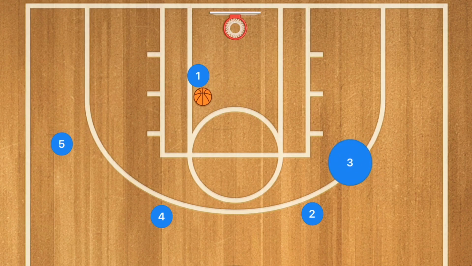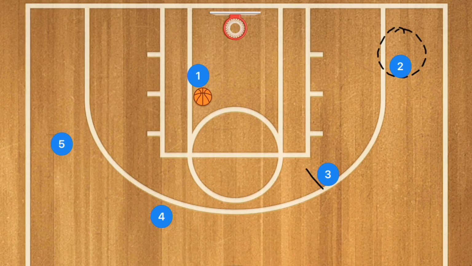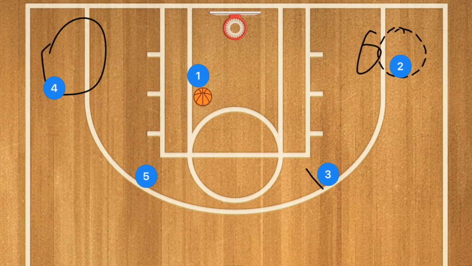Now, to even continue this again, if player 1 was to get that ball down in that low post, we could have player 3 setting a back screen, or a screen, on player 2, who can then go down to this low corner, and we can have the same over here with player 5. Now we might have two possible open shots from the three-point or mid-range area, depending on whose defenders are coming down to play help defense on player 1.